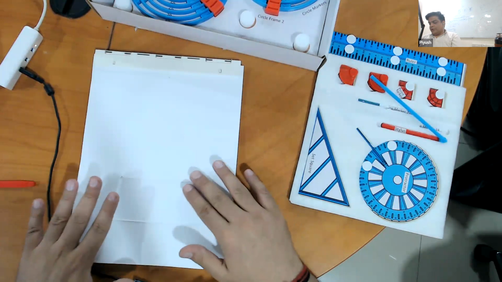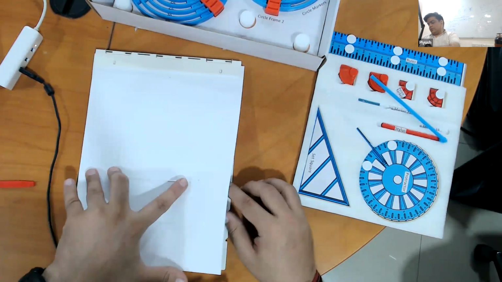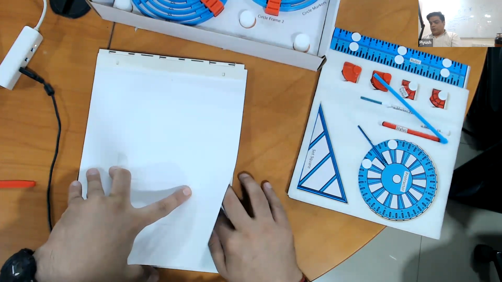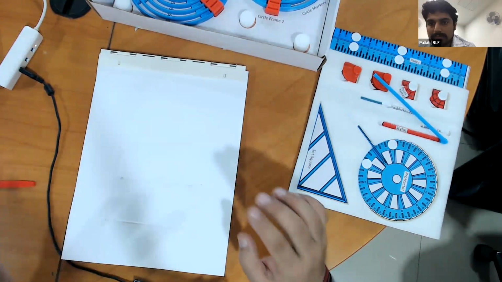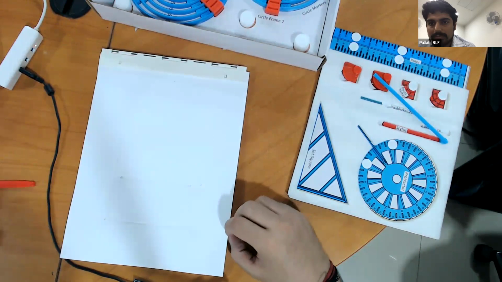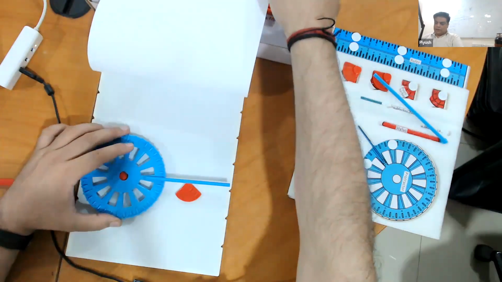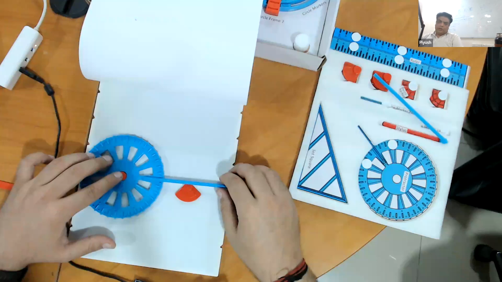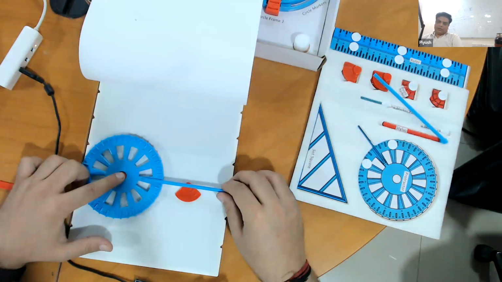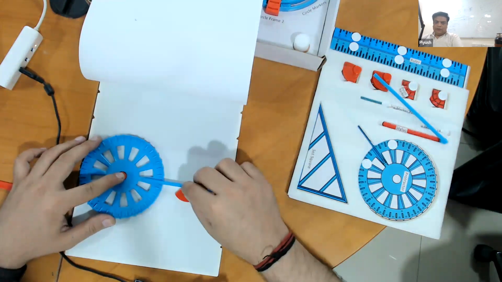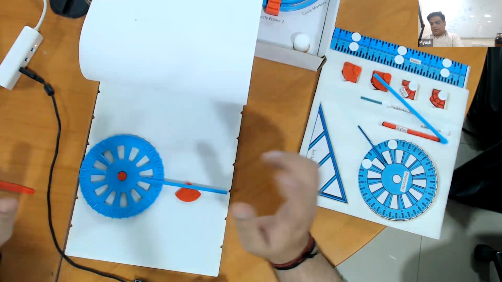Once the point markers are placed, okay, now place the D such that this line is over the second point marker, like this.